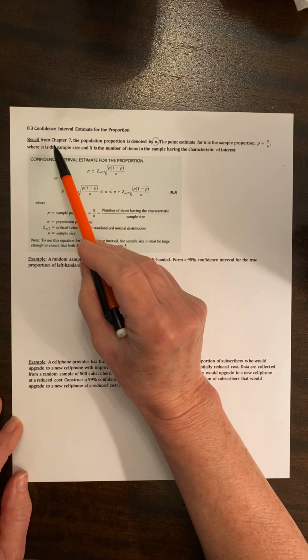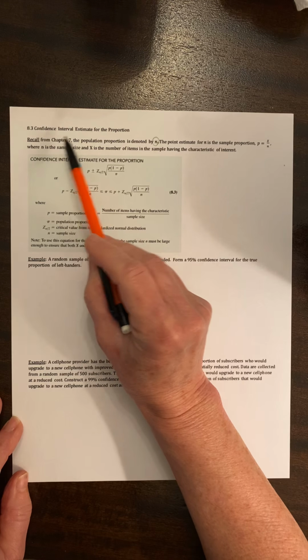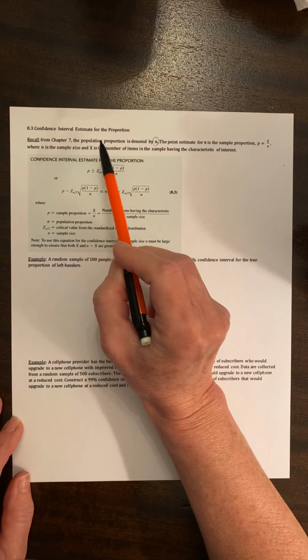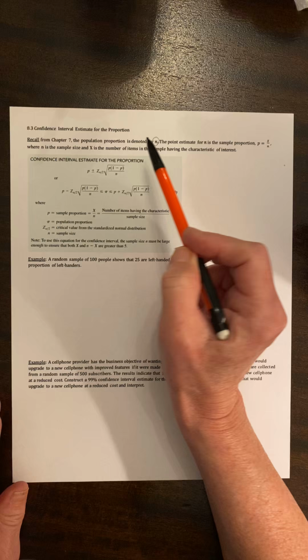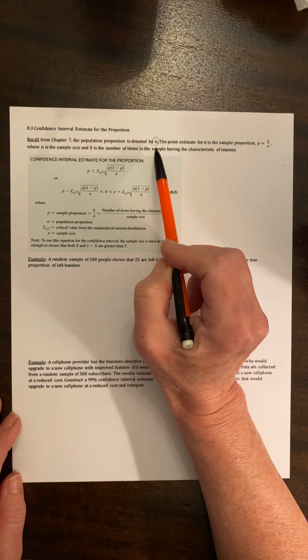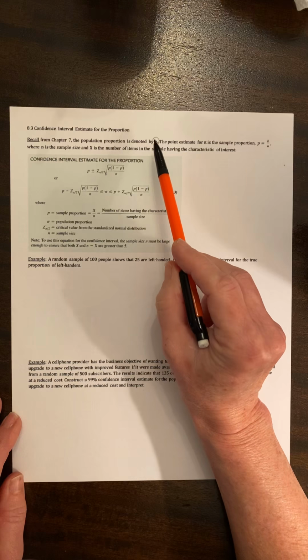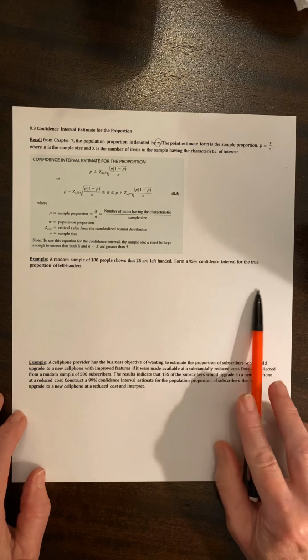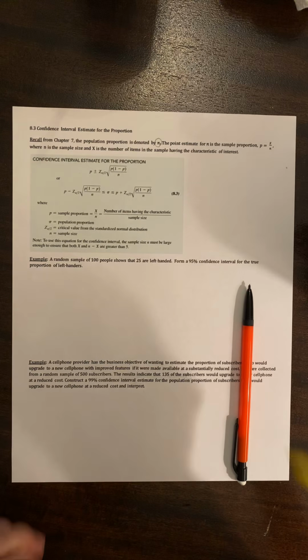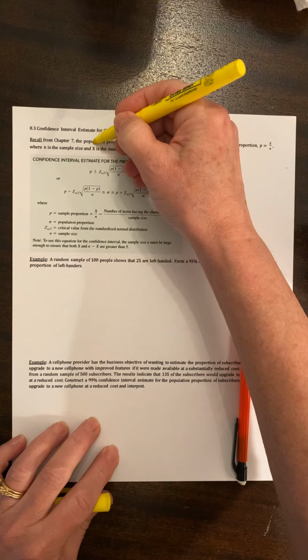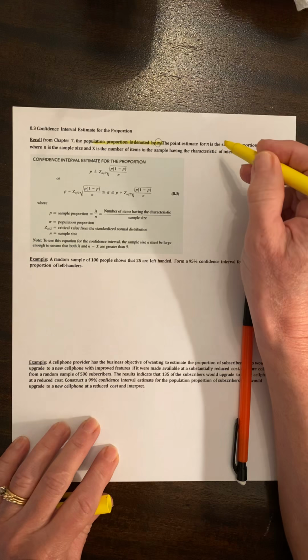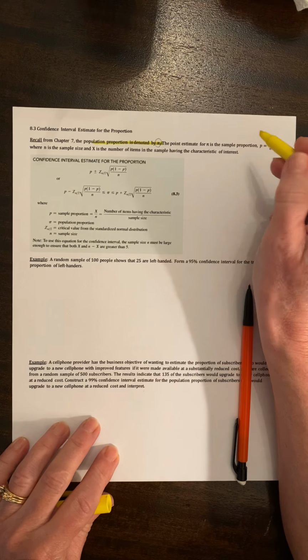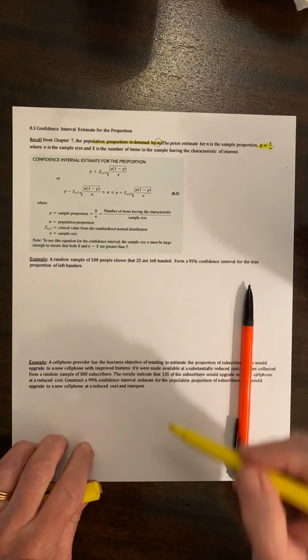Now, it says, recall from Chapter 7, we did not do this particular lesson because they use population proportion, they use pi. And we were already using pi for our binomial formula, so I didn't want you to get confused. So our population proportion, they're going to use the symbol pi, and that's typical in math for them to use something more than once. My point estimate is going to be little p, which is just the number of things out of the total. We'll see this in an example.